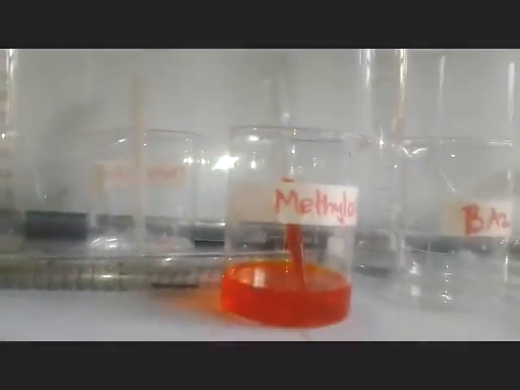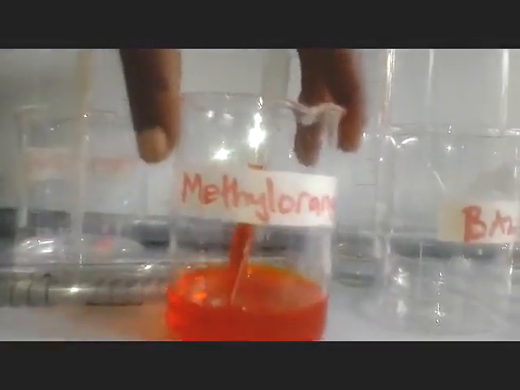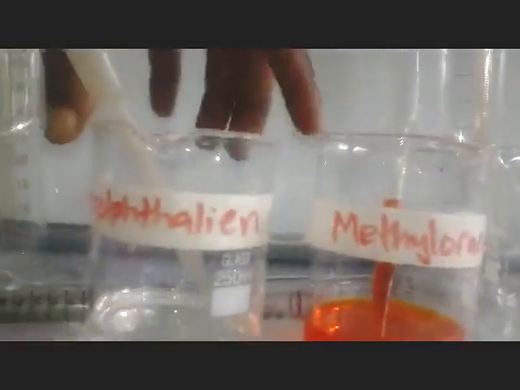Then you always use what you call an indicator. The common indicators which we use, one of them is known as methyl orange indicator. This one here. And another one is known as phenolphthalein indicator.